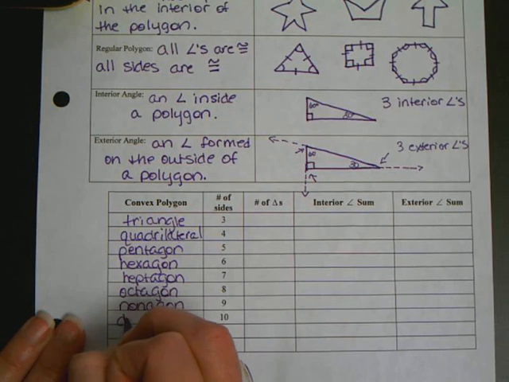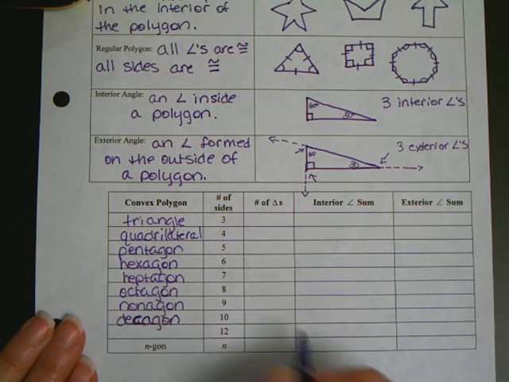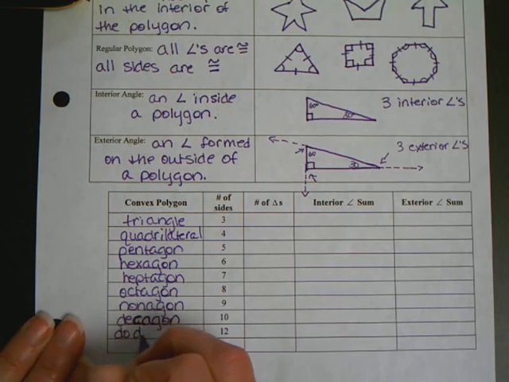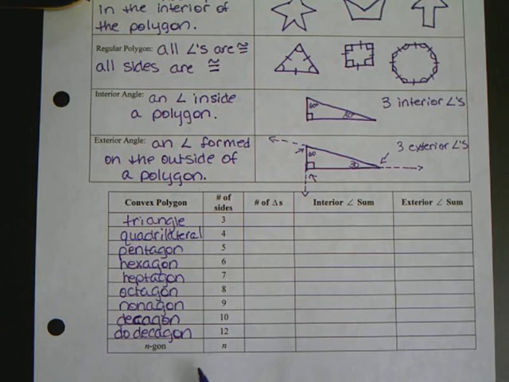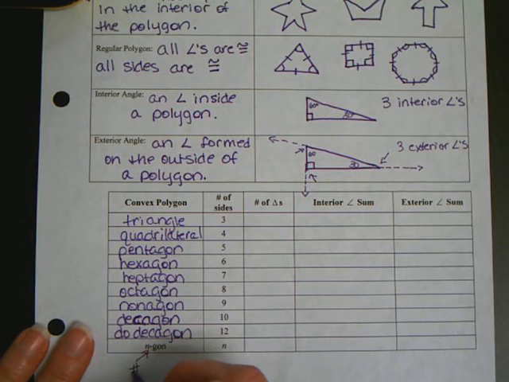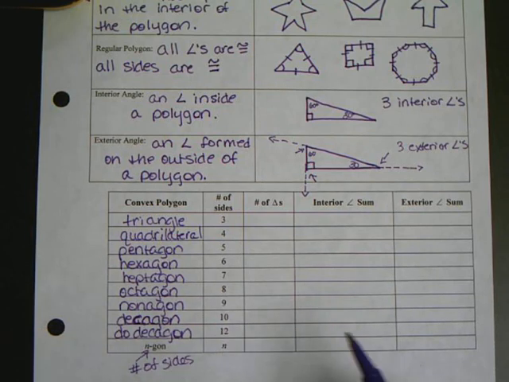10, decagon. Can't spell decagon, D-E-C-A-G-O-N. And 12 is a dodecagon. Now, for anything else, we give it a generic term, an n-gon. N meaning the number of sides. So however many sides it has, if it has 13 sides, it's a 13-gon.